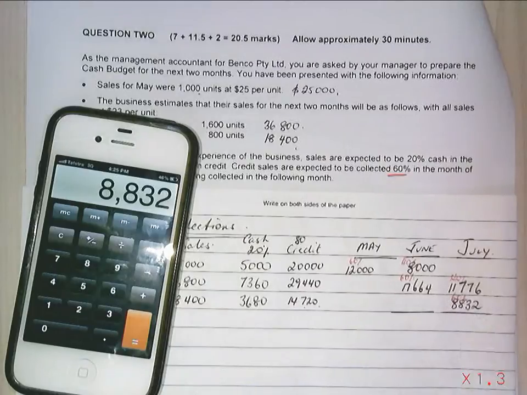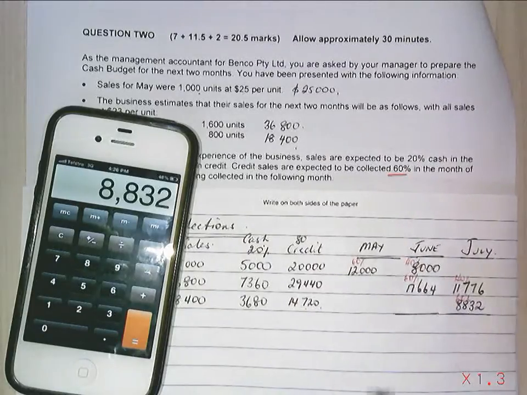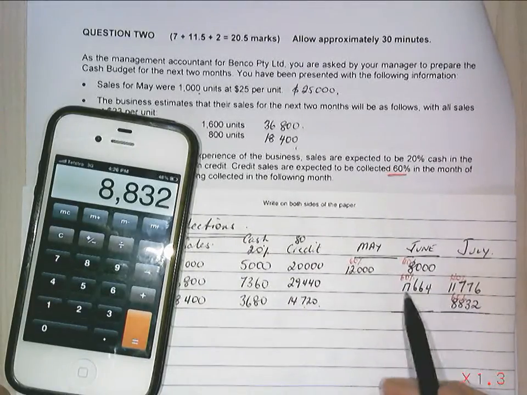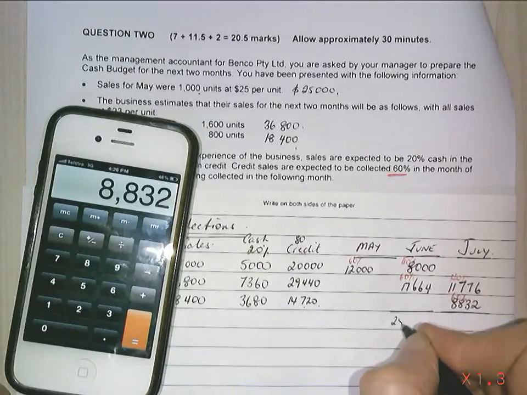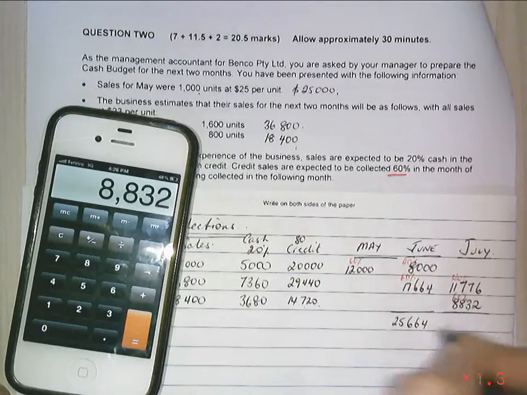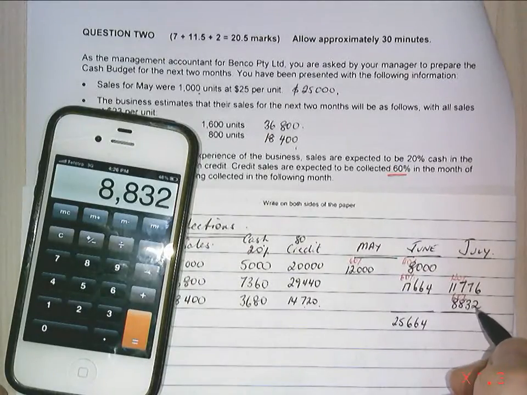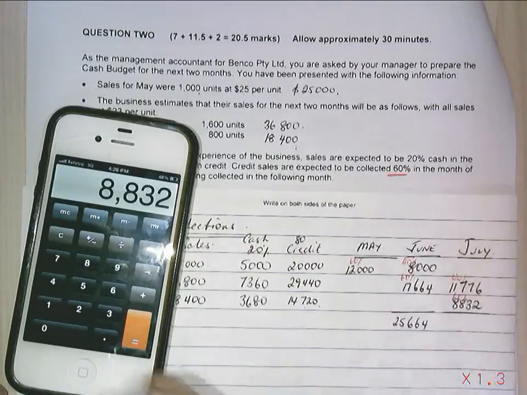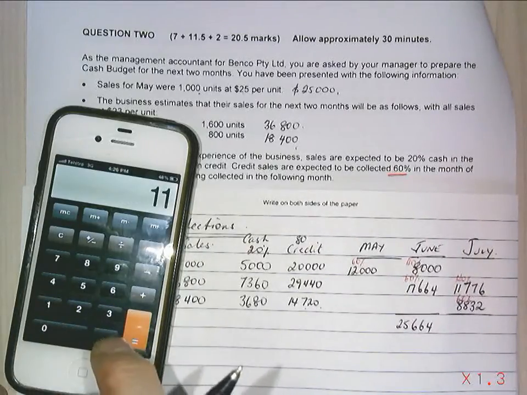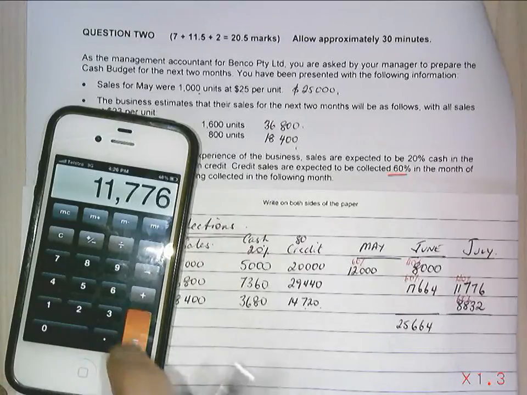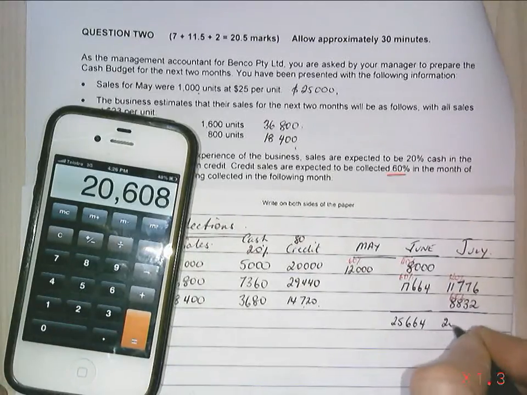Now we're looking for our collections in June and July. So I've got 8,000 plus 17,664, which is 25,664. And 8,832 plus 11,776 equals 20,608.